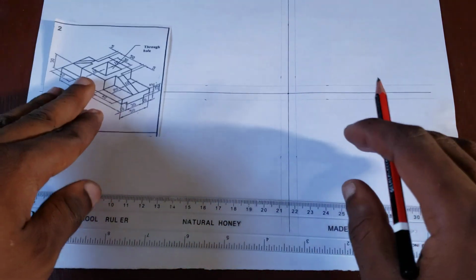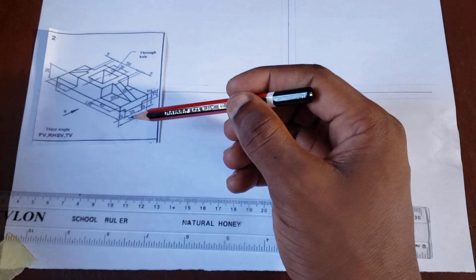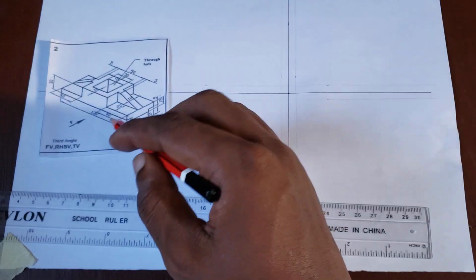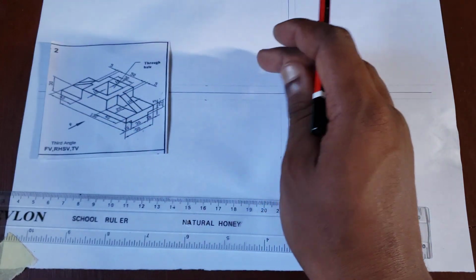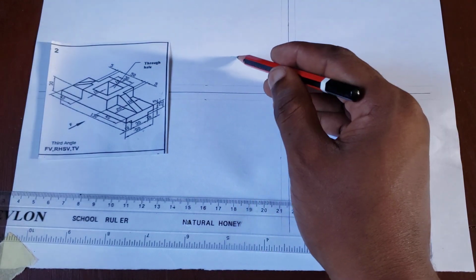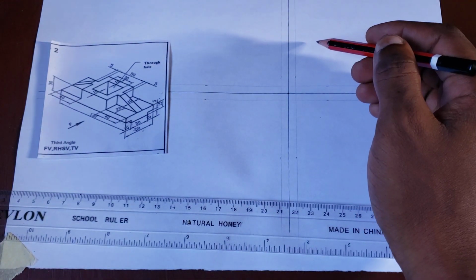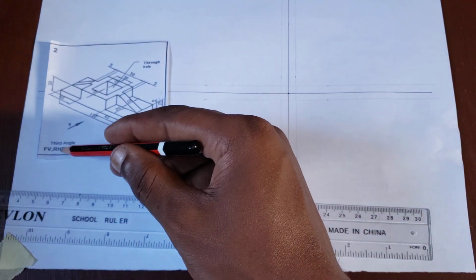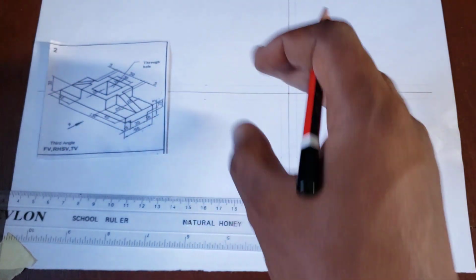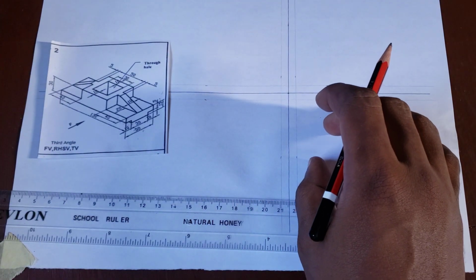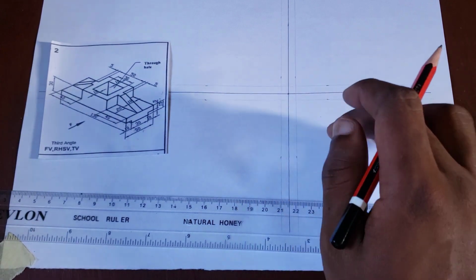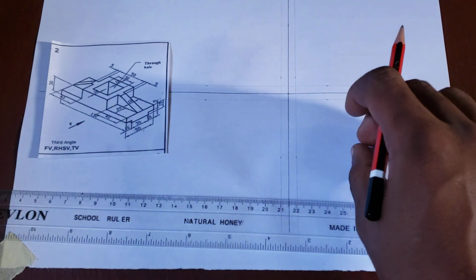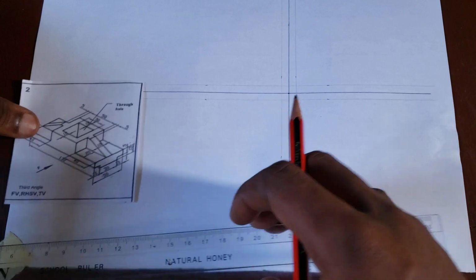Okay, now in third angle projection, in order to draw the top view, always the top view is drawn up, either at this point or at this point here. Then the side view, we have been given the right hand side view. This means we will draw it at the same side, right side, and it is always down, either at this point or this point. So this means the right side, it will be at this point, then our top view will be at this point here.